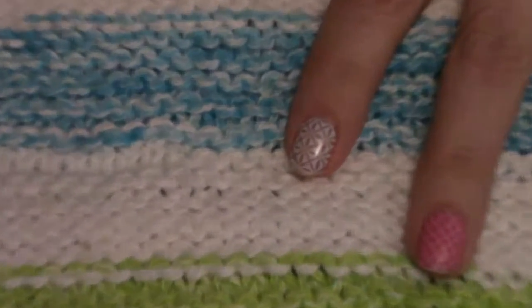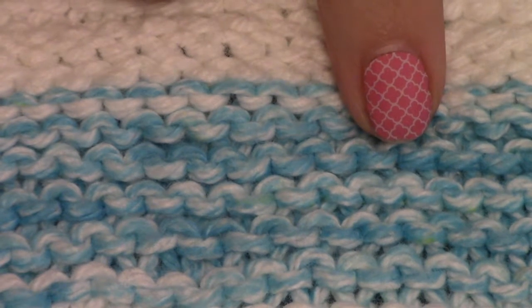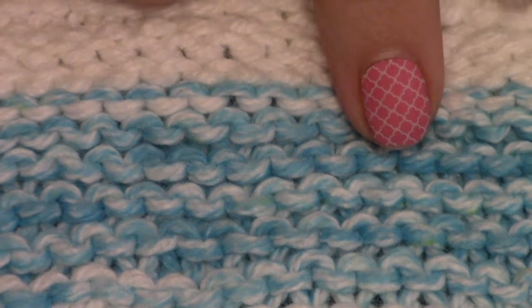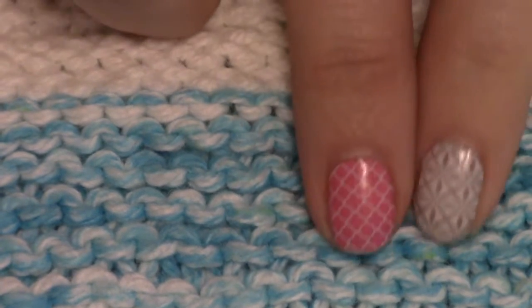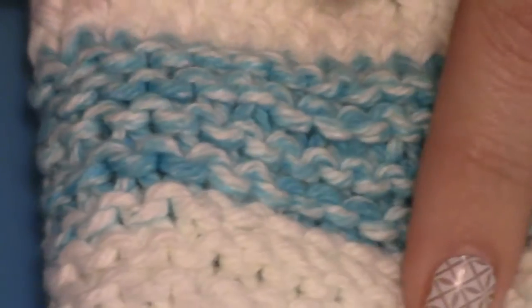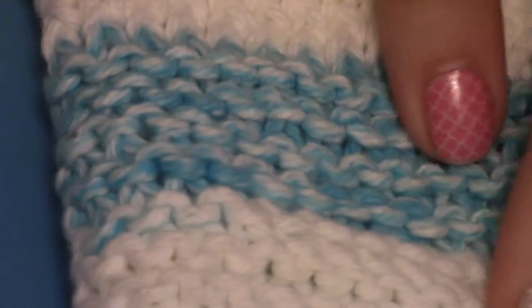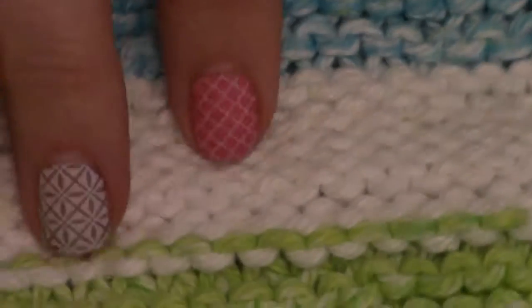I'm going to zoom in here. So when we knit every single row, all of the stitches that we pull off, our old stitches, go to the back side of our knitting needles and creates these bumps. So no matter which way we turn our fabric, we have raised bumps on the fabric. This creates the garter stitch.